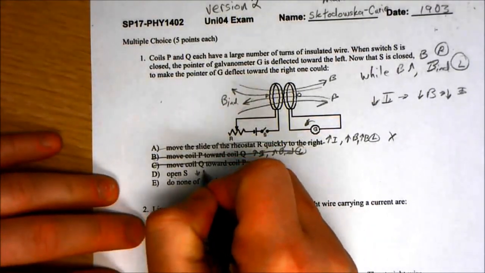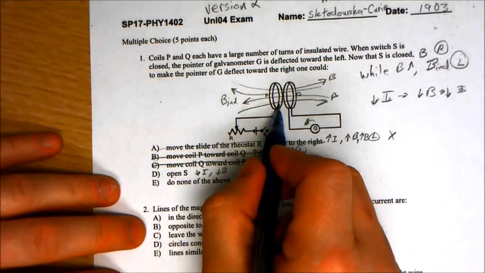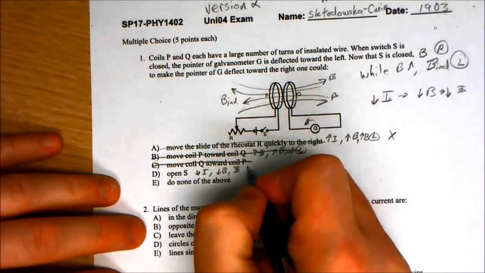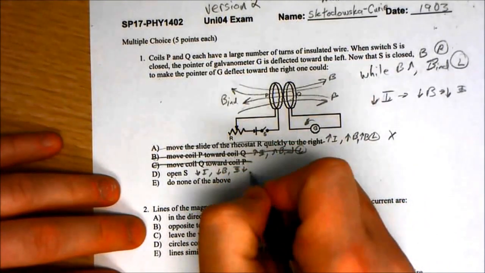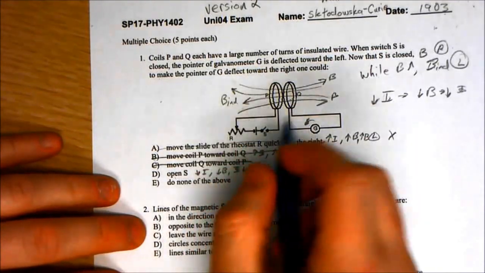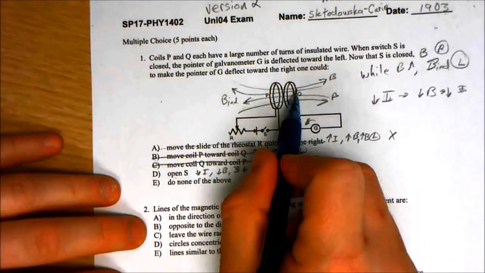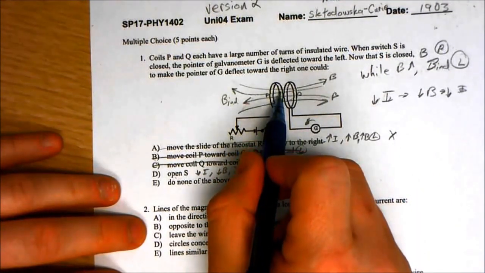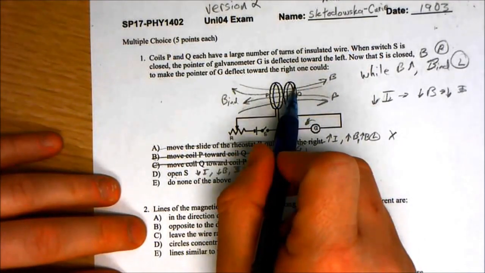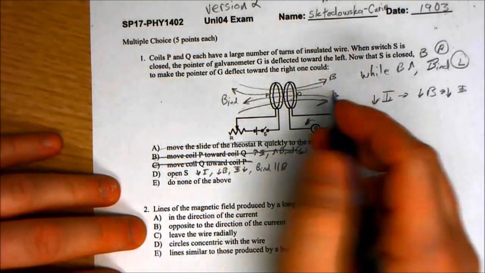Open the switch. That causes the current to decrease, which causes the magnetic field through this loop to go down, which causes the flux through this loop to also go down, which means that there's going to be an induced magnetic field in the same direction parallel to the magnetic field created by this loop, because as this magnetic field decreases, there's going to be an induced magnetic field that tries to reinforce the field, bring the flux through this loop back up to where it is.